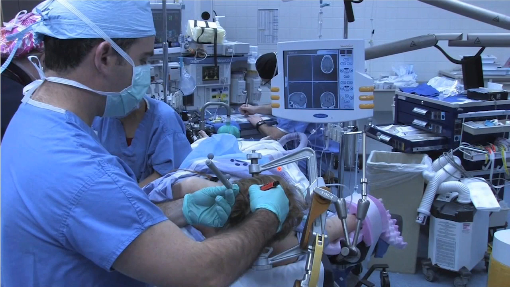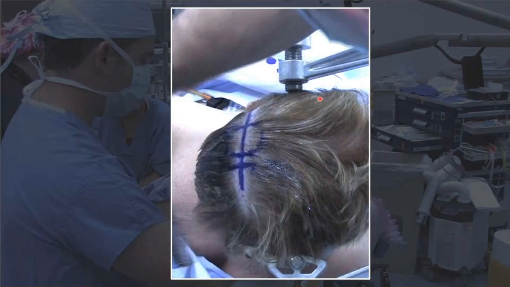So you can see he's drawing on her head with a marker as he's holding the infrared pointer. And then he can see where that pointer is on the MRI data that's on the computer screen. And this is what it looks like when he's done. He's traced the outline of the tumor here, and then he's planned his skin incision over the top.